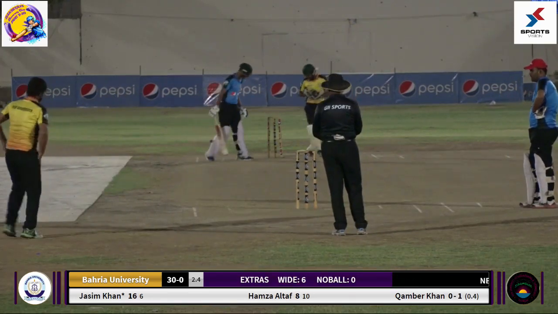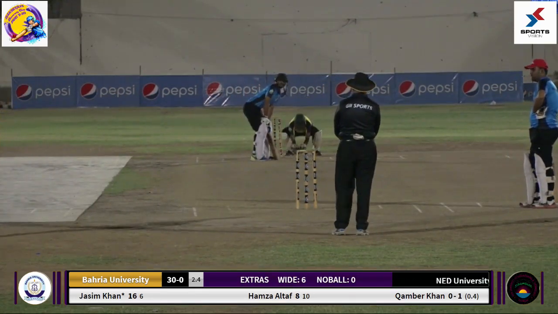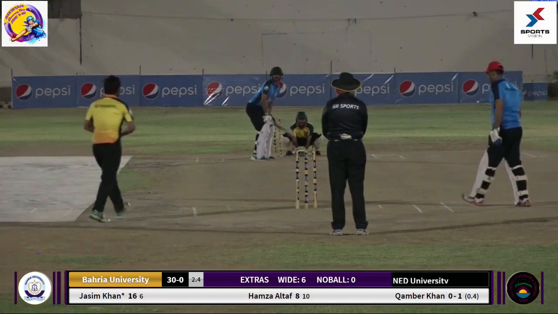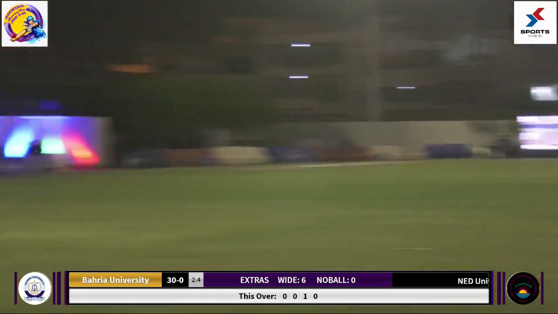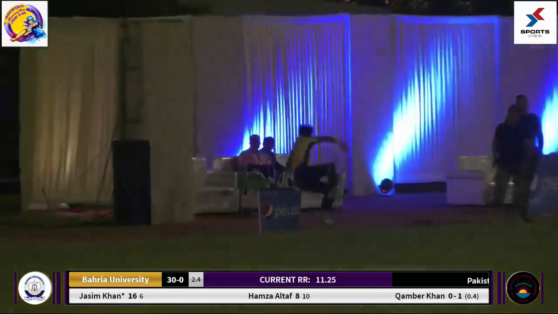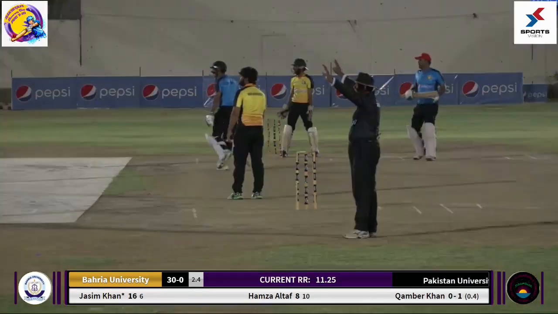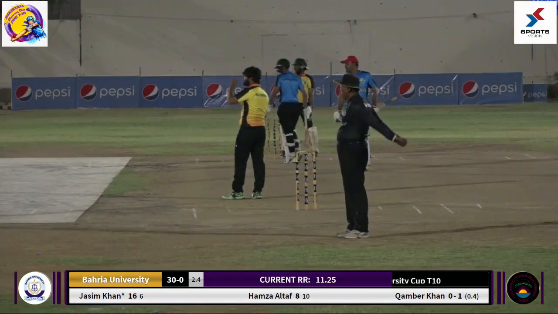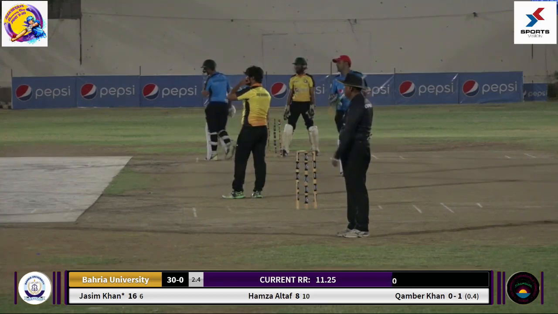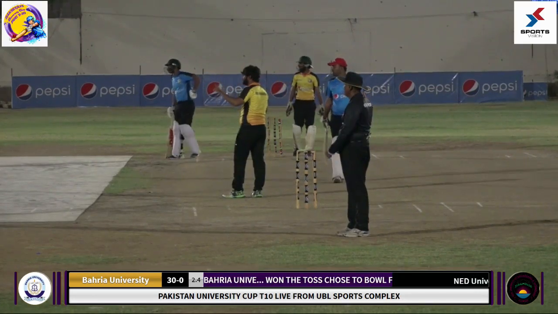Exactly the kind of over they need to come back in the match, but they need wickets here. They just can't defend it. They need wickets here. High in the air, could be out, could be 6. There's the man. What's the maximum? He tried to pull the ball back in the boundary. He fell over the boundary, and the ball eventually hit the rope. So it's a maximum to Jasim Khan.